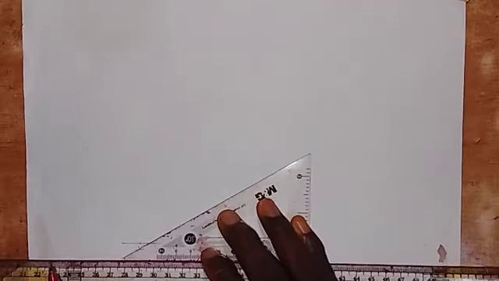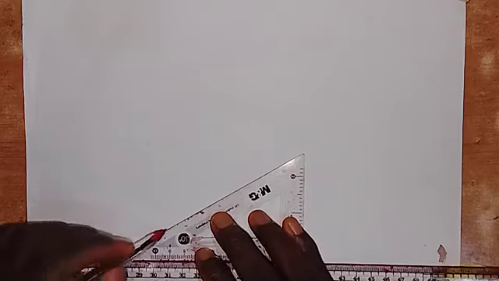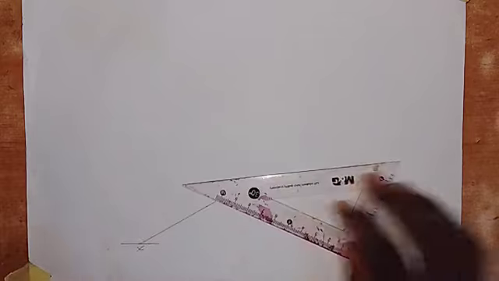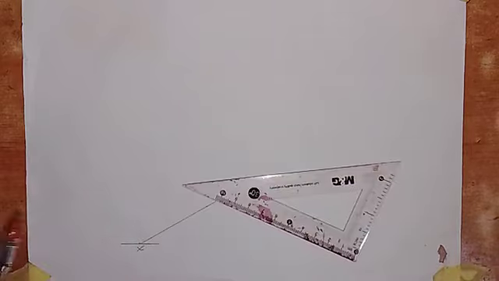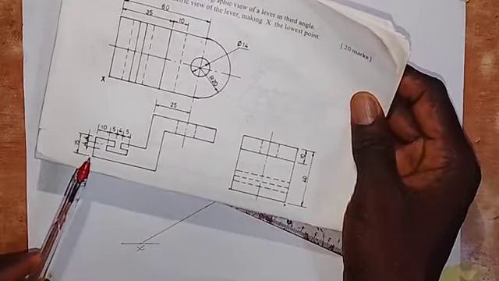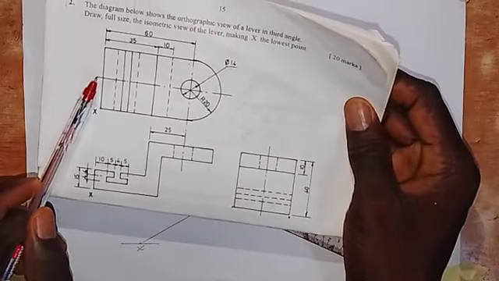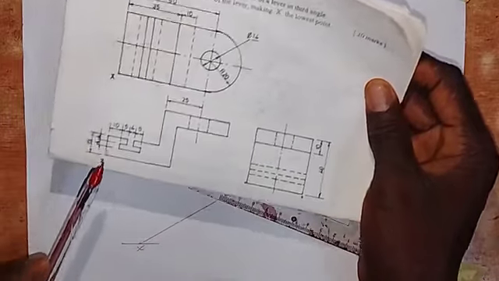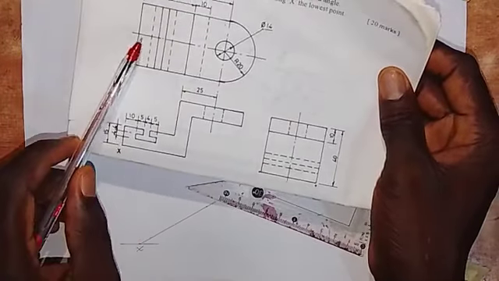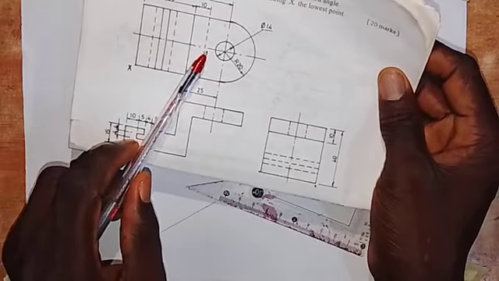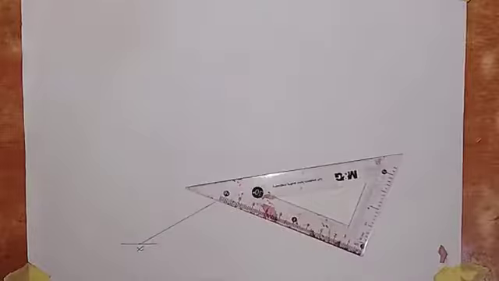Let's start. Okay, so we are making use of 30 degrees set square. With 30 degrees set square being set on the T-square like this, draw a line in this direction. Okay, so now let's look at what we have here. The total from here to here will be the addition of this 35 and this 10. Okay, that is 45 millimeters.